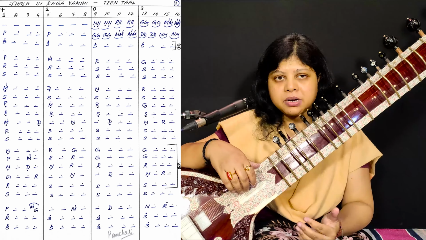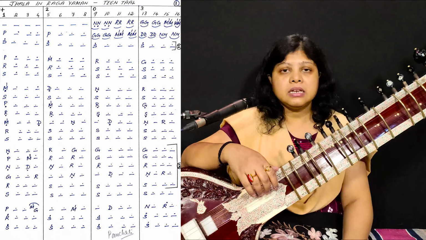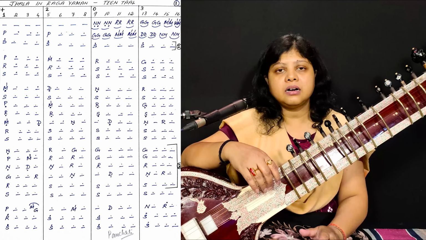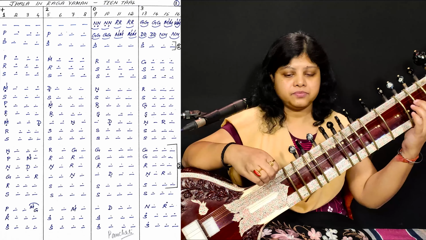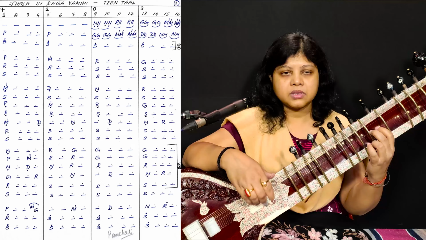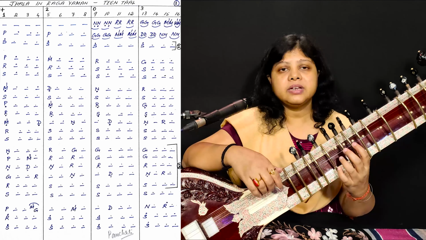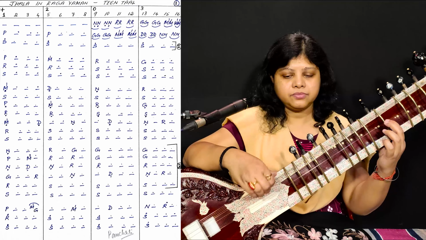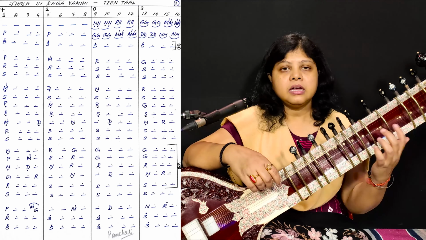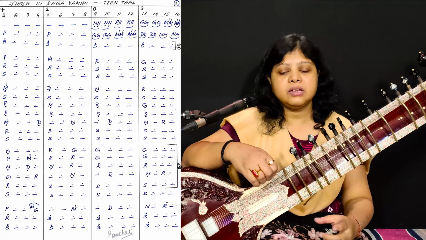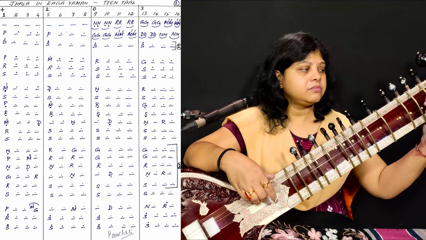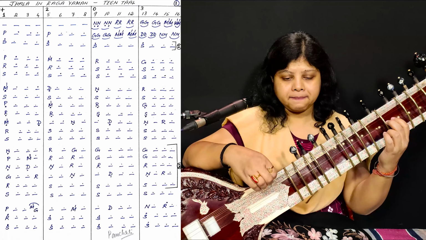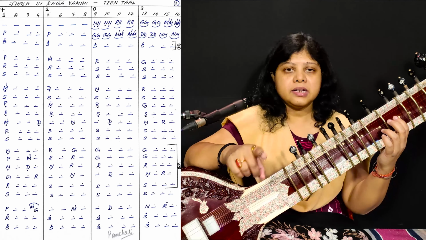Now coming to next part, as you can see in the notation: ni, re, ga, pa, ma, re, ga, ni, dha, ni, re, ga, re, ni, dha, ni, re, sa.